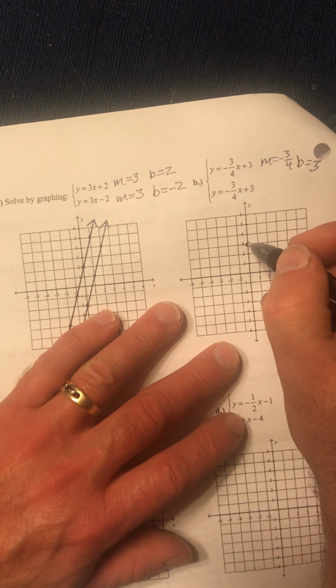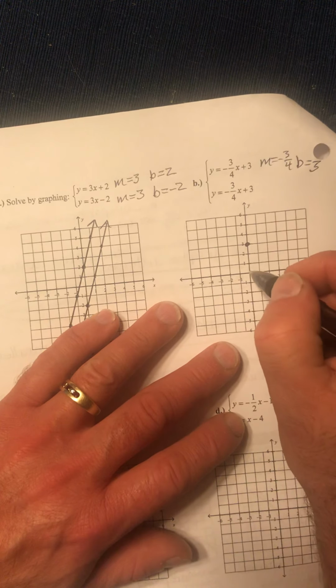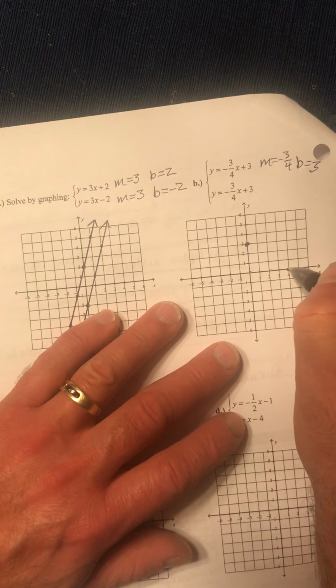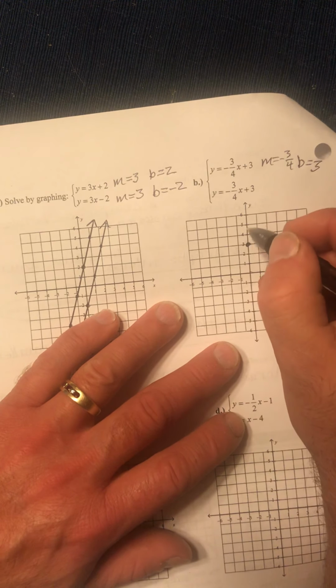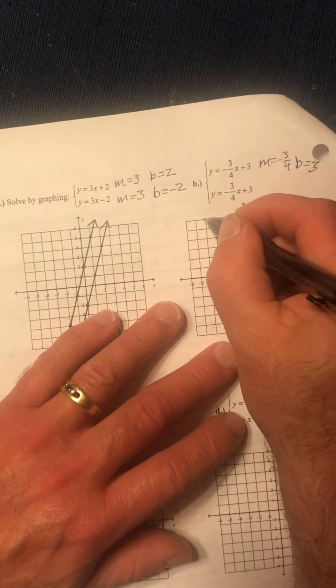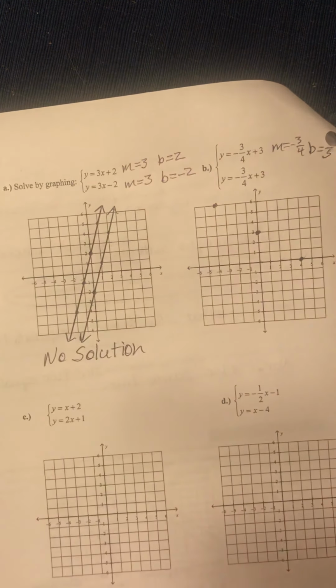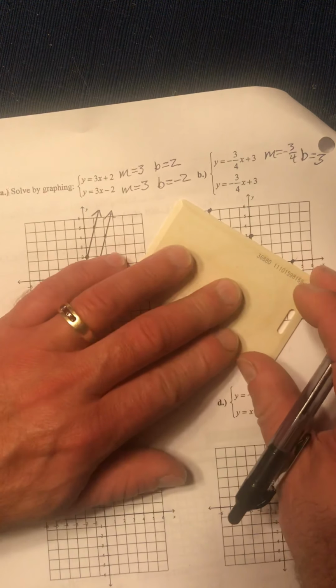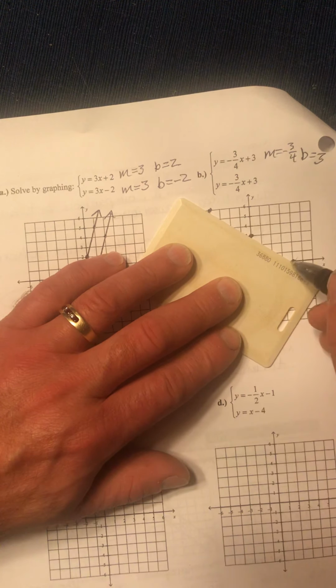I have a slope of -3/4, so if I go down 3, that's negative. To keep the bottom positive, I'm going to go 1, 2, 3, 4 to the right. If I go up 3, that's a positive 3. I move 4 to the left. Connect those 3 points.